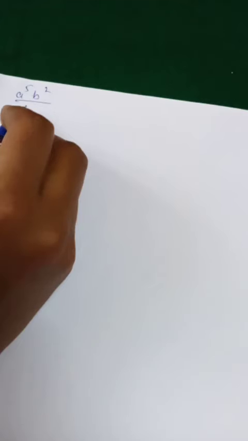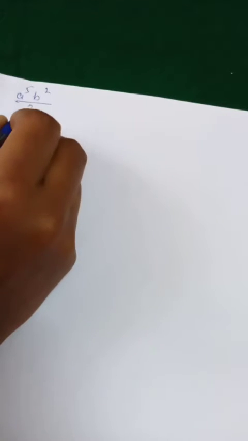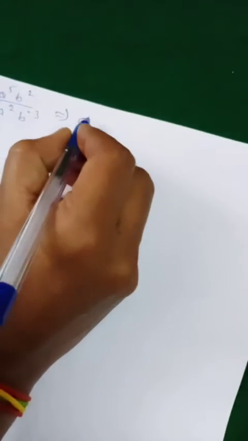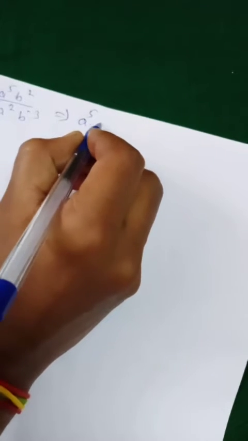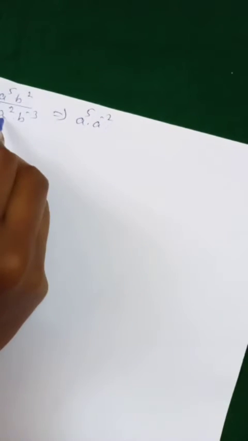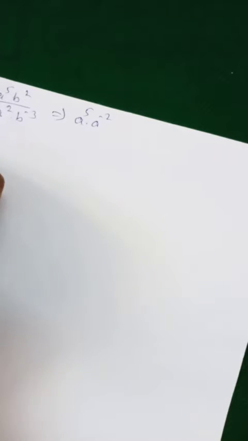a to the power 5, b to the power 2 divided by a to the power 2 into b to the power minus 3. So this we can write as: all the a terms, a to the power 5 into a to the power minus 2. I'll write this one because this is a raised to 1 upon a raised to n is equal to a raised to minus n.